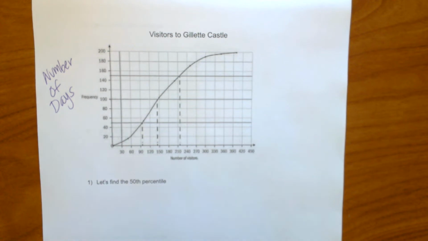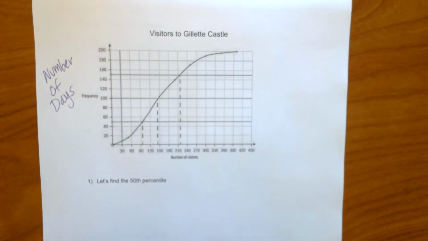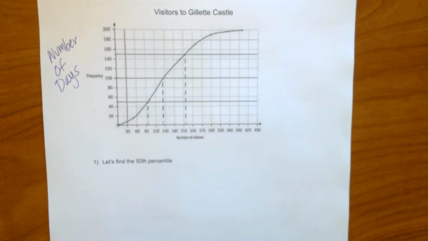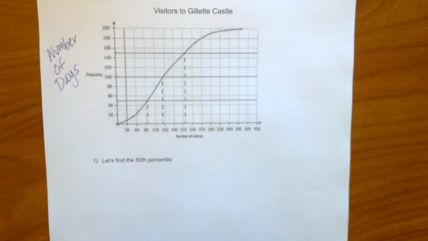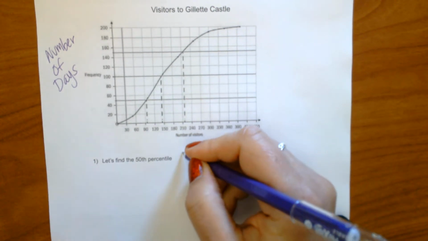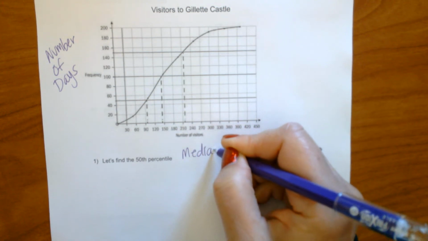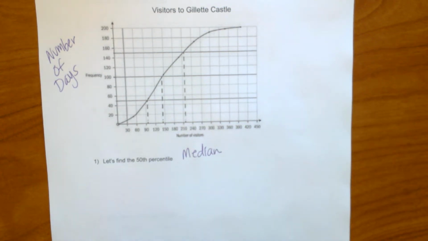So what we're going to do is find percentiles, and then we're going to interpret what they mean using a sentence. We're going to find about 5 of these percentiles, so bear with me here. And I have a nice title, Visitors to Gillette Castle. So let's find the 50th percentile. When we find the 50th percentile, we're actually finding the median, everybody. This is the median. You got it.